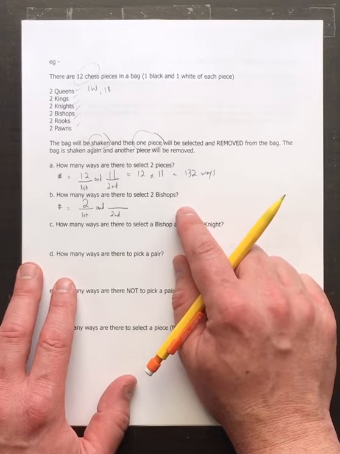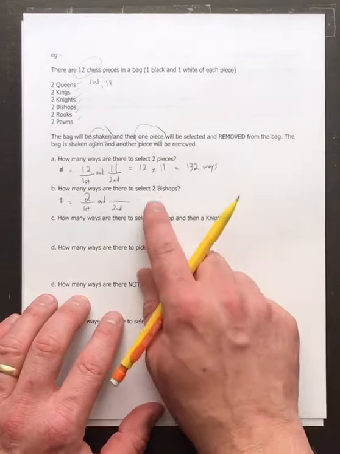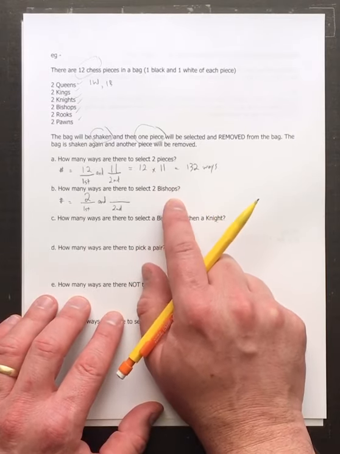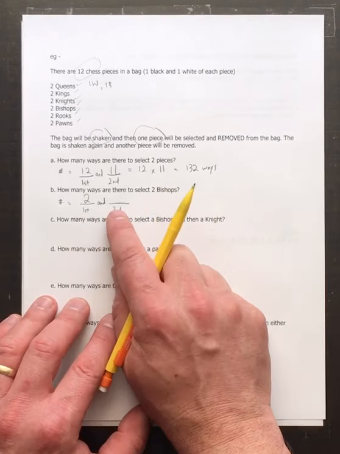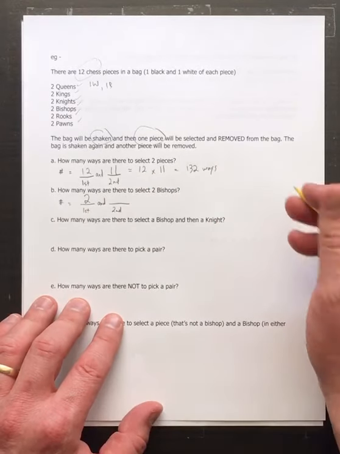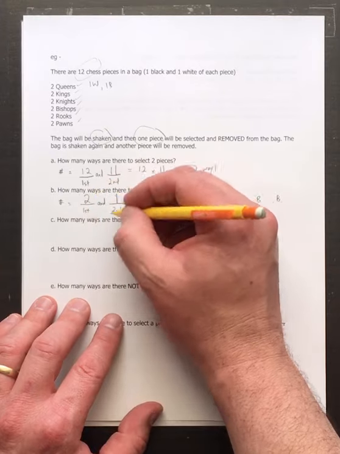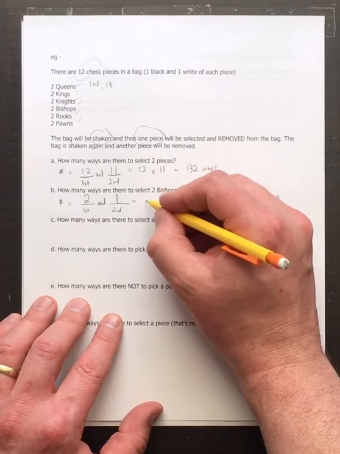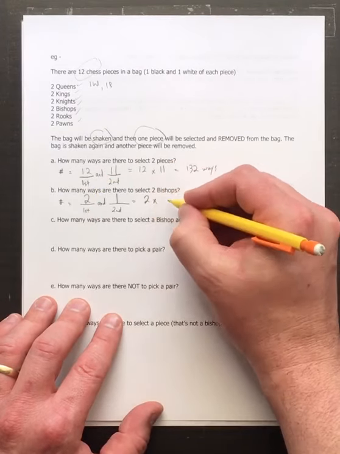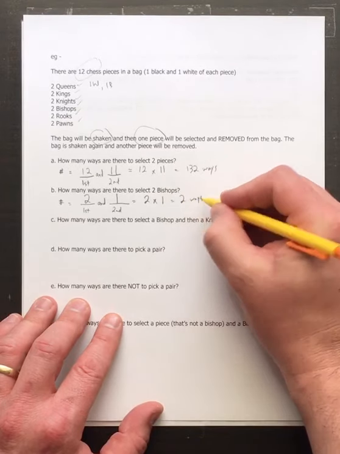My second is going to be a bishop. Even though I'm shaking it around in the bag, I know my second one is going to be a bishop because I'm asking how many ways could I get 2 bishops. But remember, I took a bishop out to begin with. So there's already a bishop right here. I want to take out another bishop, but there's only 1 bishop left. So it's 2 for the first try, and then 1 for the second try. Or 2 and 1, 2 different ways we could get bishops.